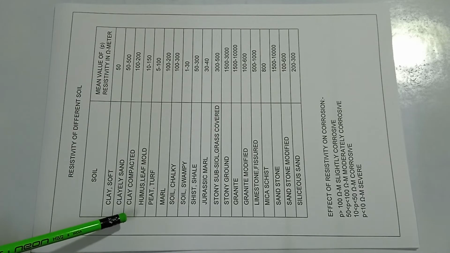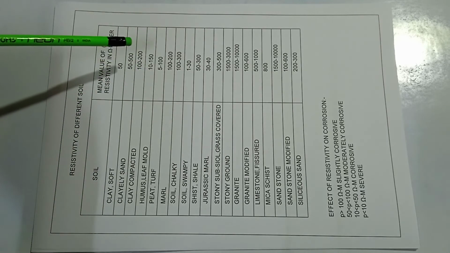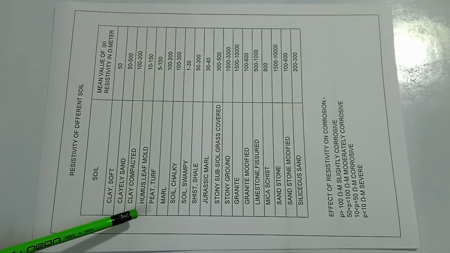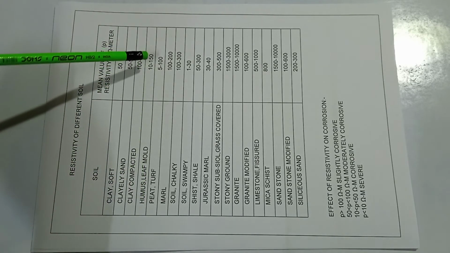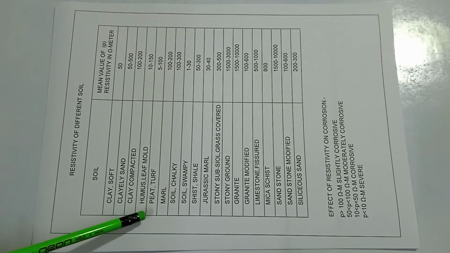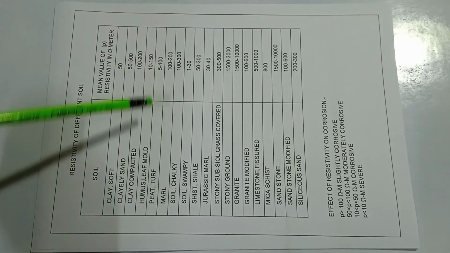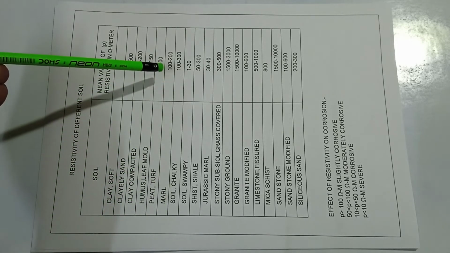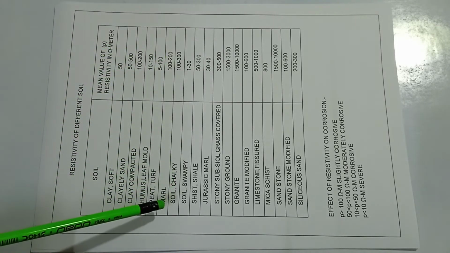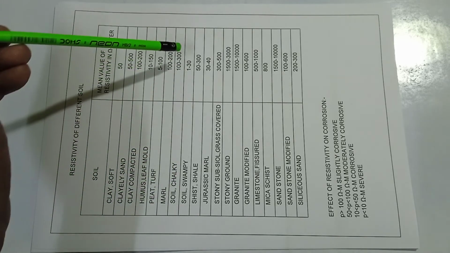Clay compacted 100 to 200 ohm meter. Humus leaf mold 10 to 150 ohm meter. Peat turf 5 to 100 ohm meter. Marl 100 to 200 ohm meter. Soil chalky 100 to 300 ohm meter.